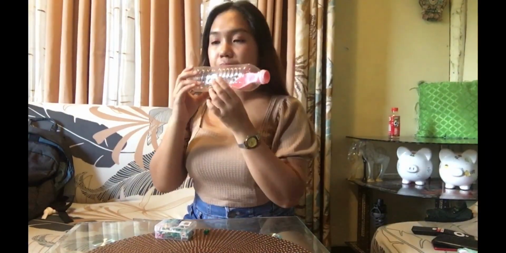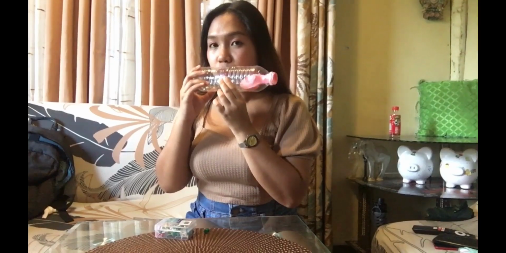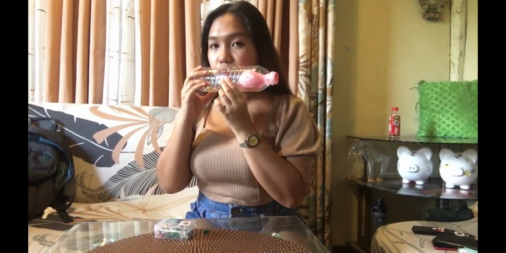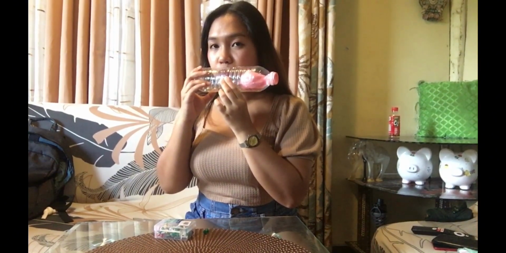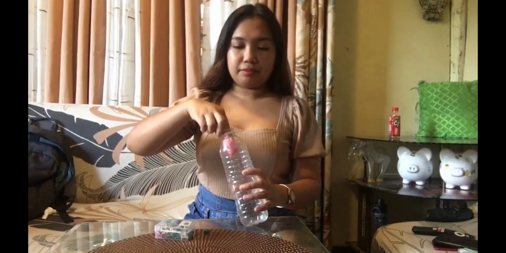Now let's try our lung model. When I put pressure inside, or exhale, the volume of the lung or the balloon decreases. However, if I breathe in, making the pressure decrease, the volume of the lung or the balloon increases. This experiment shows how Boyle's Law works and how pressure is inversely proportional to volume.